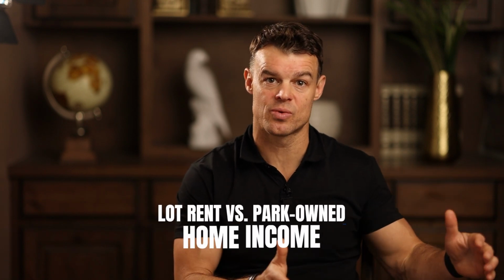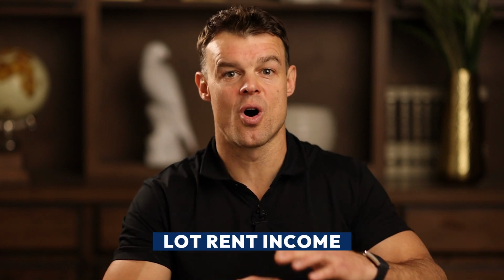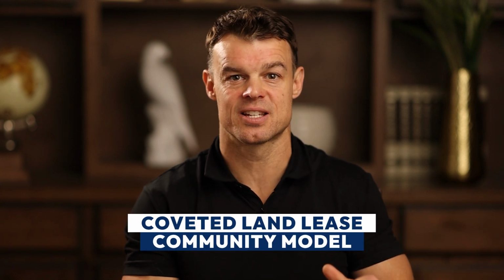Next, we're going to look at the quality of the income. We look at lot rent income versus park-owned home income. And every investor wants only lot rent income. So if all of your tenants are owners of their mobile home, that's perfect. That's exactly what investors want, because investors look for the coveted land lease community model.